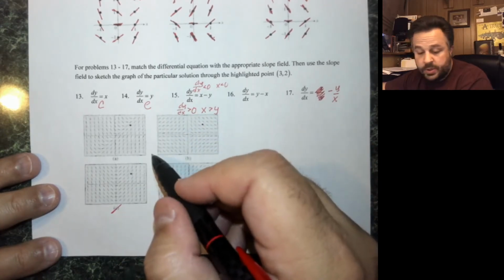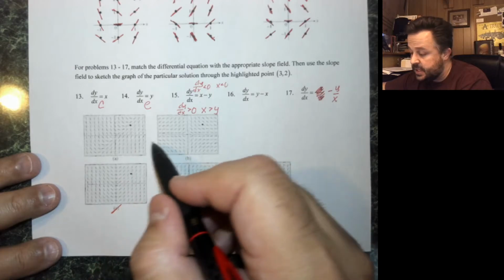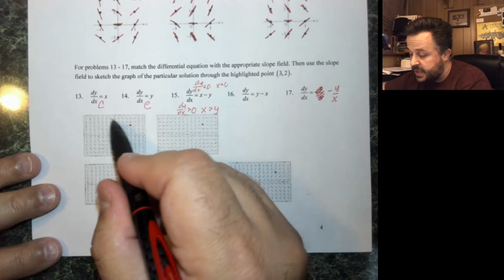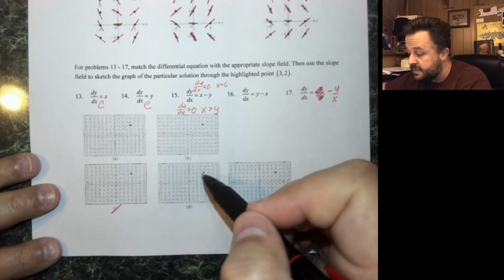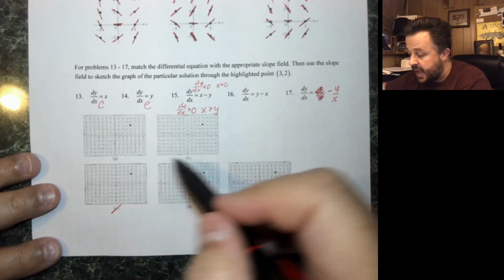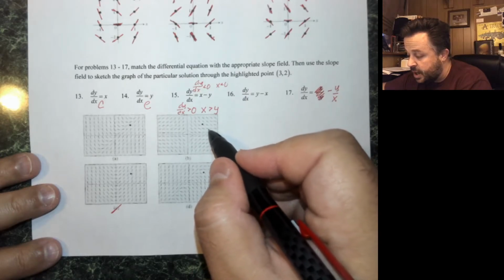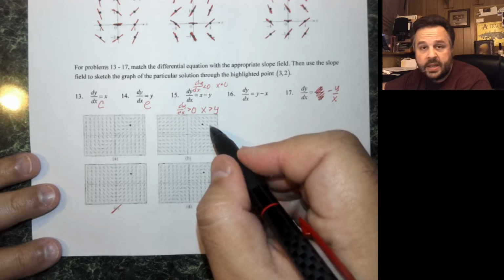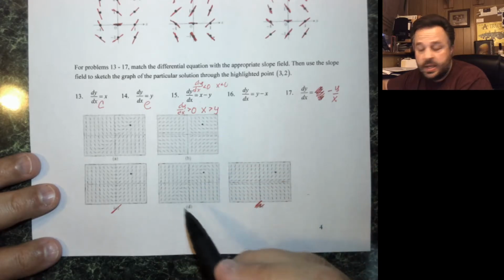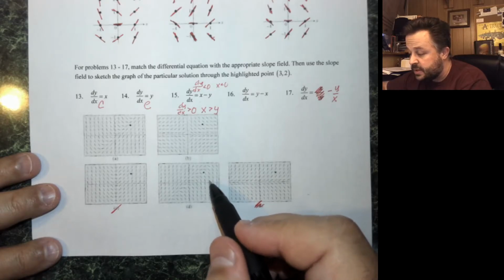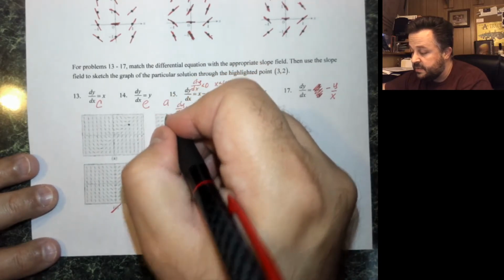So what are we looking at here for number 15? Out here, I have slopes that are all positive. Up here, slopes that are all negative. So I'm inclined to think that it's A, but let's just verify here. Definitely in this point here, our x is greater than y, but we have a negative slope, so that can't be it. And down here, same thing. I've got negative slopes out here. So A has got to be 15.